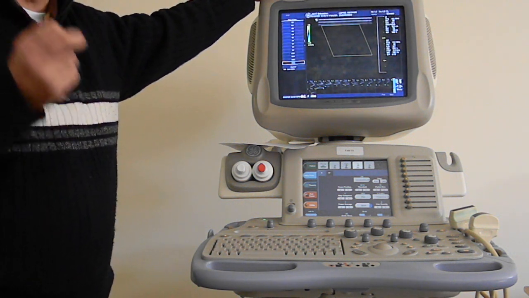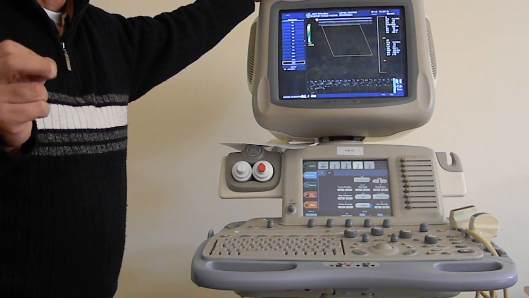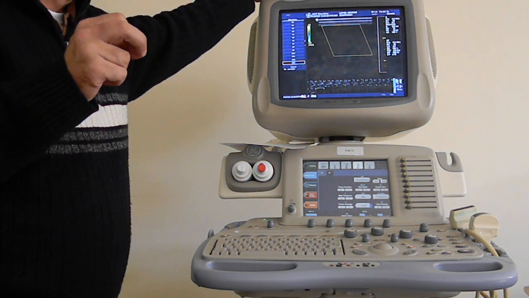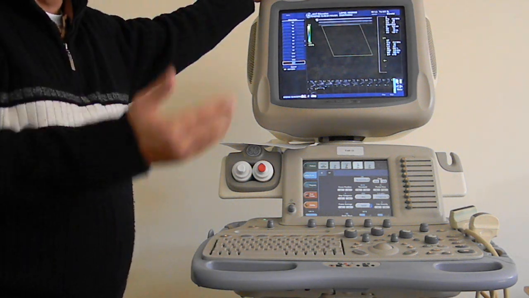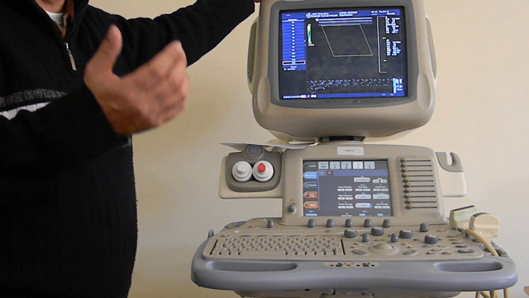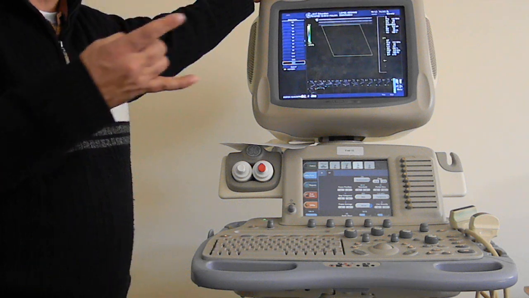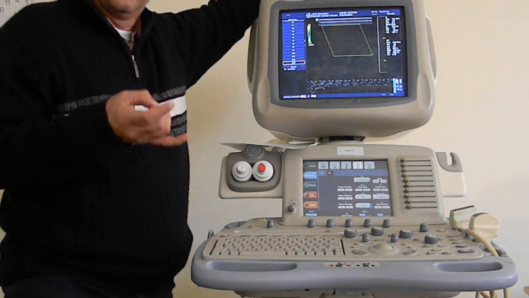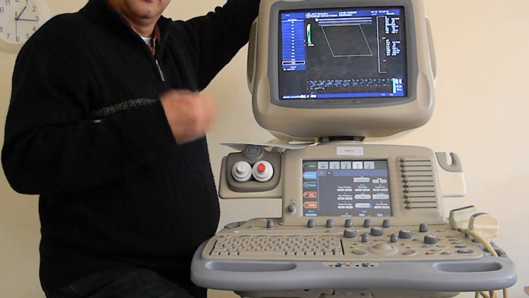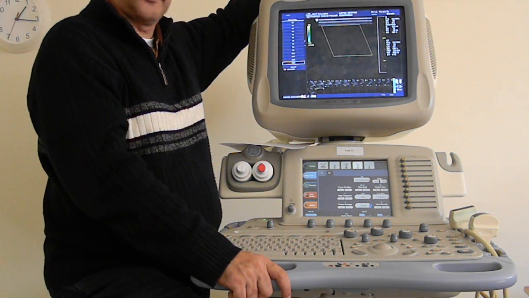So one big thing that you will come across in ultrasound physics, and we'll carry on into vascular, is going to be stenosis. That's pretty much one of the major reasons why you will be doing vascular ultrasounds.